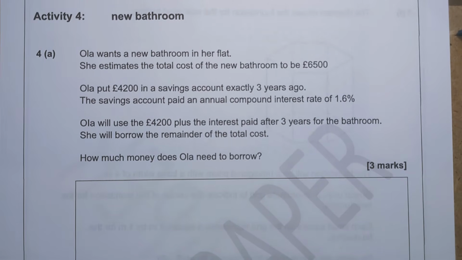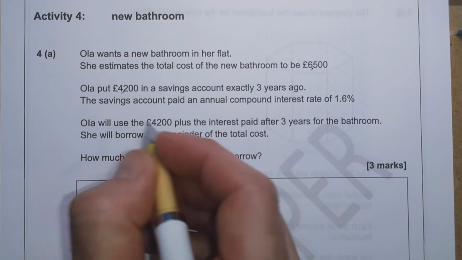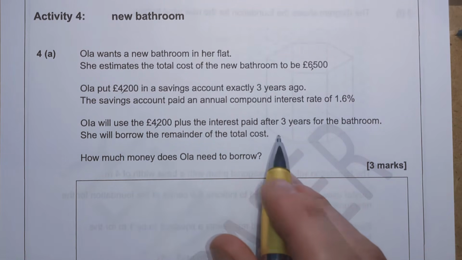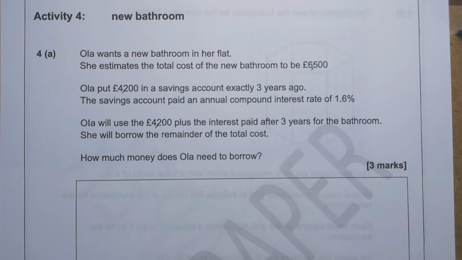Activity 4. New bathroom. Ola wants a new bathroom in her flat. She estimates the total cost of the new bathroom to be £6,500. Ola put £4,200 in a savings account exactly 3 years ago. The savings account paid an annual compound interest rate of 1.6%. Ola will use the £4,200 plus the interest paid after 3 years for the bathroom. She will borrow the remainder of the total cost. How much does Ola need to borrow?